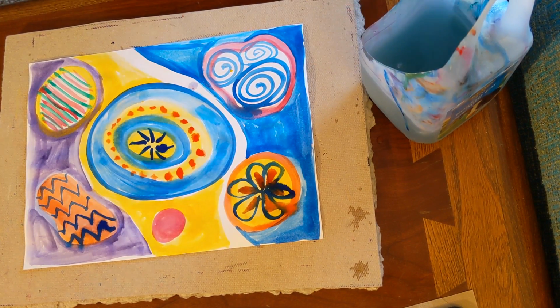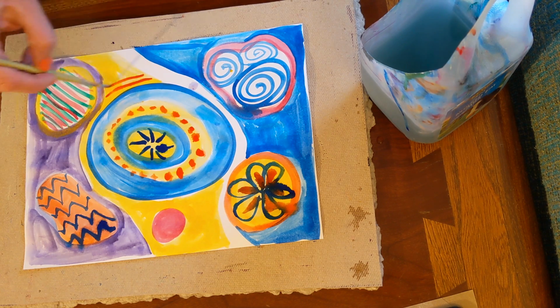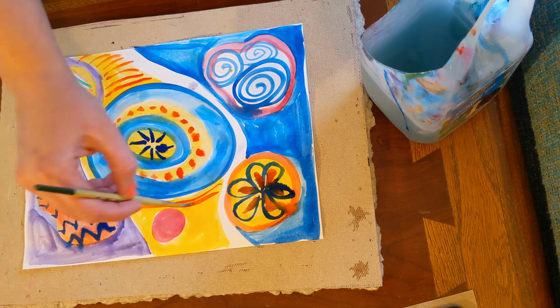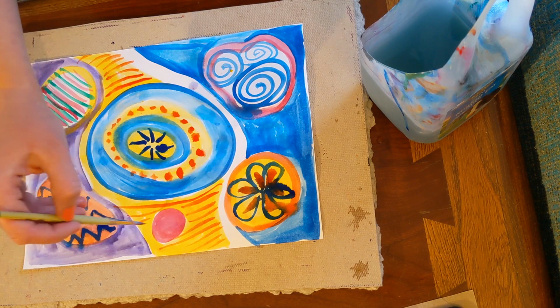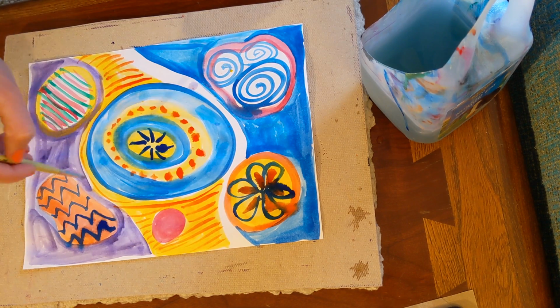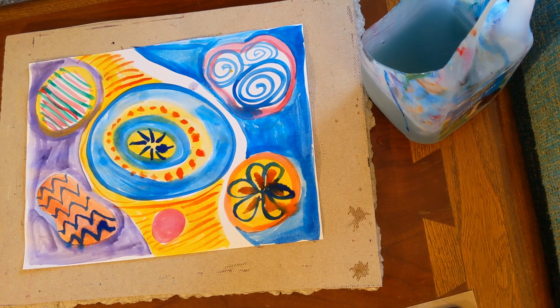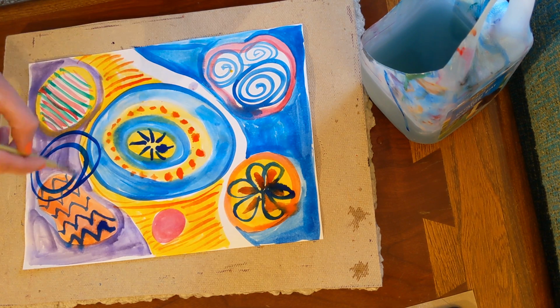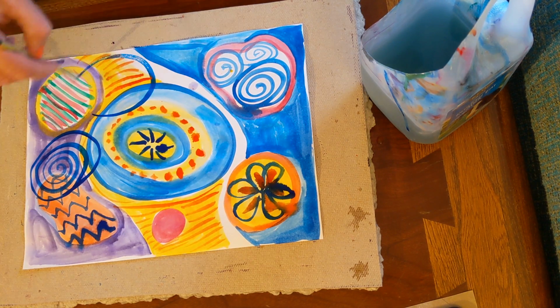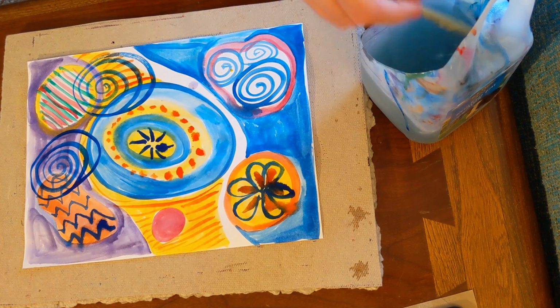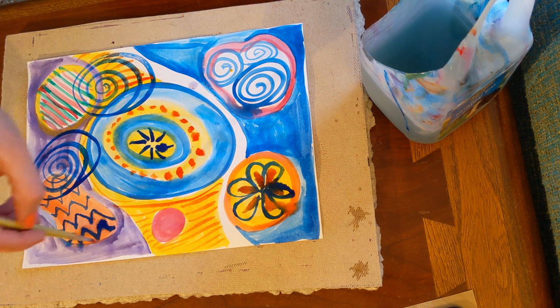So you can see I painted my background with blue. That's going to help some of those dots stand out. And now we are going to overlap. So for this part of our project, once you get most of your paper covered, you're going to start to overlap more dots or more shapes over the top of what you already have.